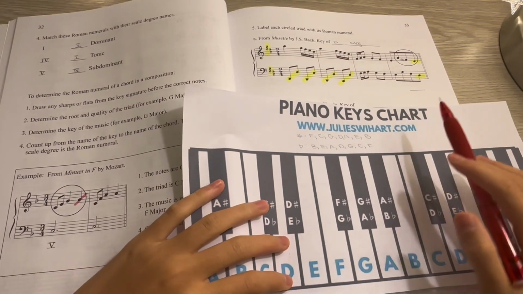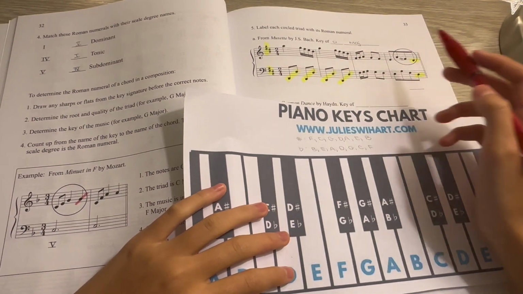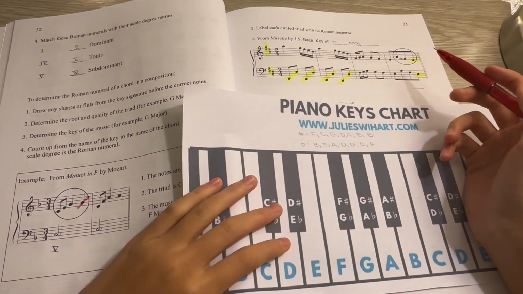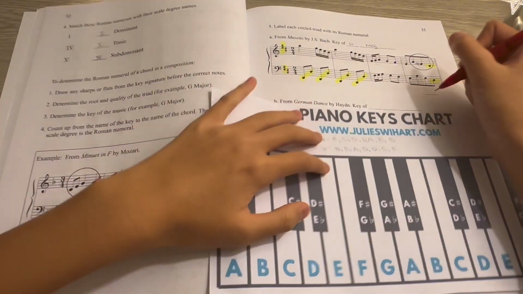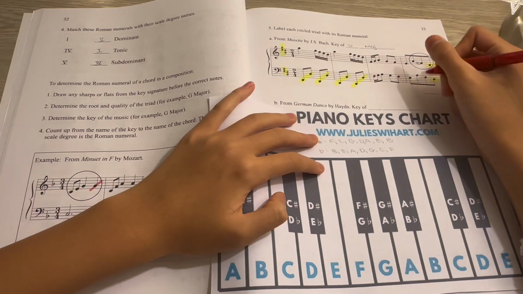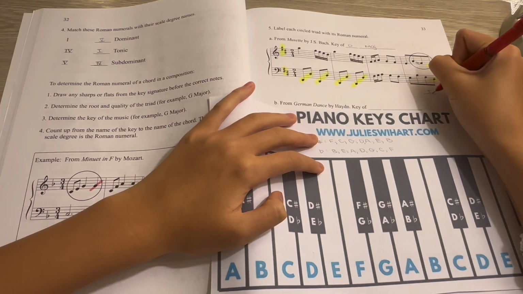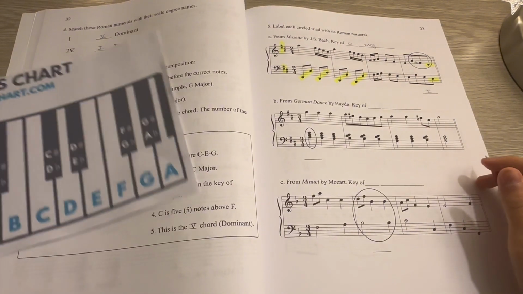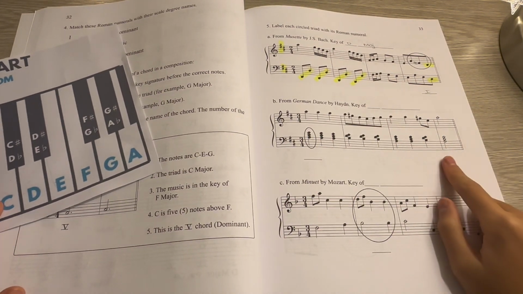So the triad and the key of the excerpt are both these. And if they're the same, that means they're just tonic, right? So over here we write the Roman numeral, which we found out was tonic. See, it's pretty simple. Okay, now let's do the next one.